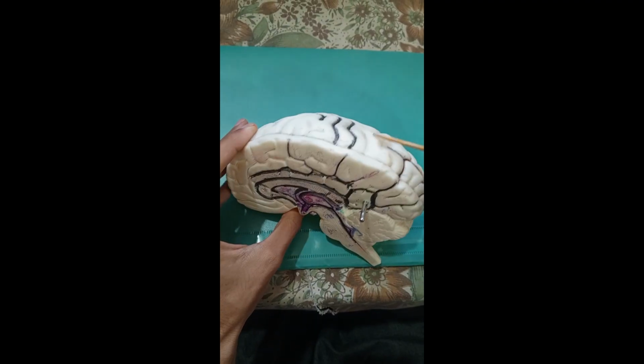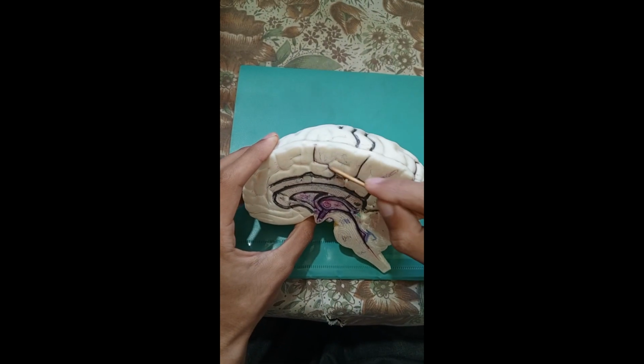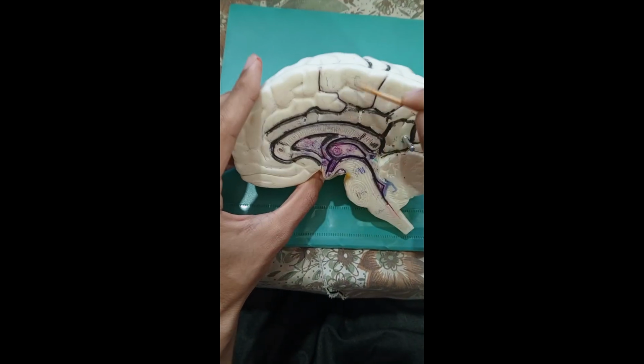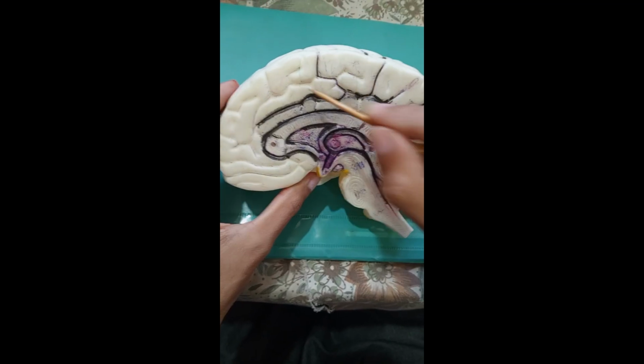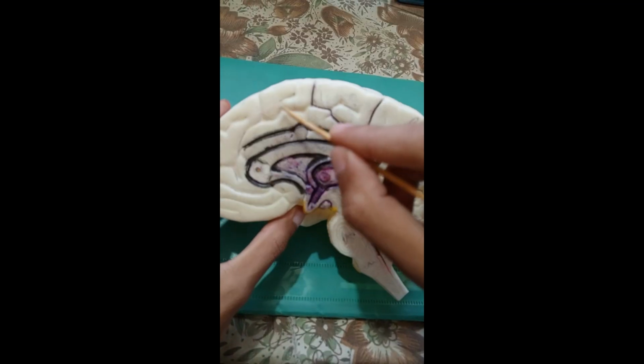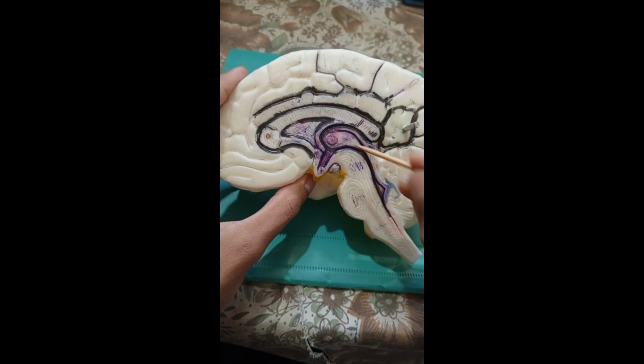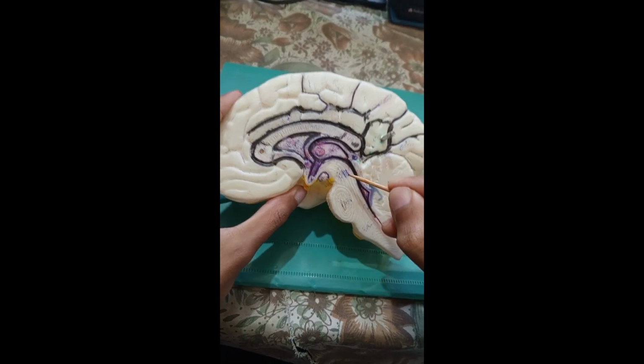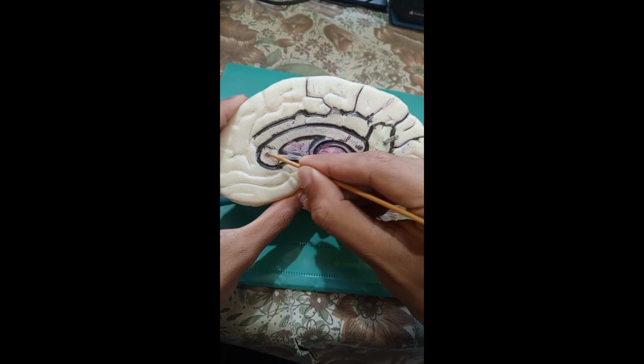This is actually the extension of the superior parietal lobule. All of this sulcus is called the marginal sulcus. In between this area is called the paracentral lobule. The whole of this is called the medial frontal gyrus. And this is the pons. This is the cerebellum, and the whole of this is the corpus callosum.